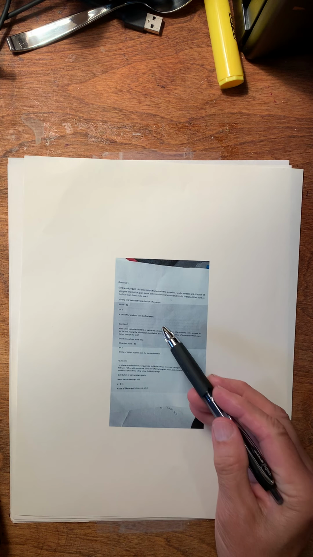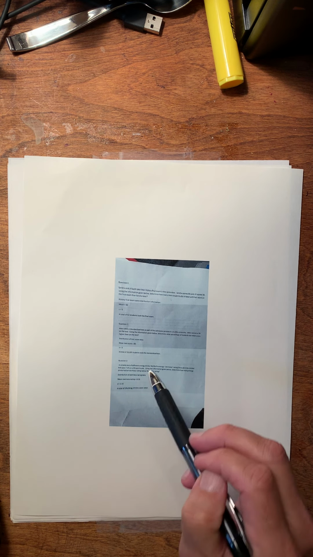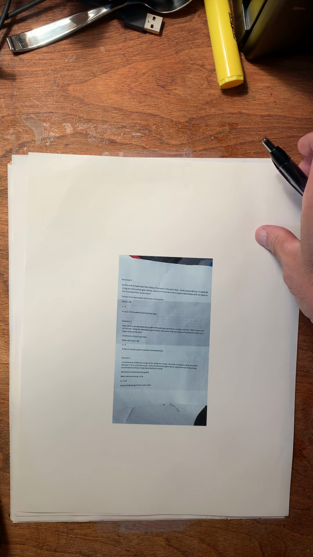All right, let's take a look at these problems, which came out looking like that. By the way, if you already wadded this up and thrown it away, that's what it looks like to me. But anyway, here's question number 1.